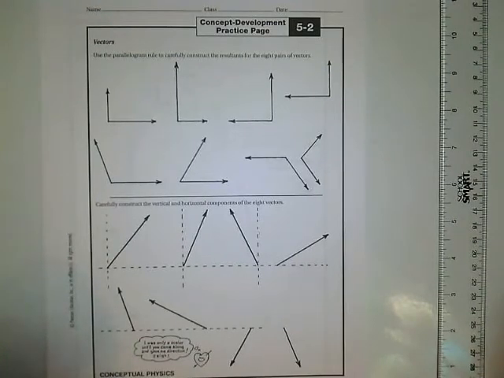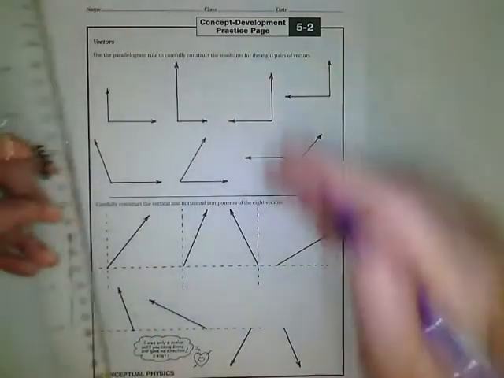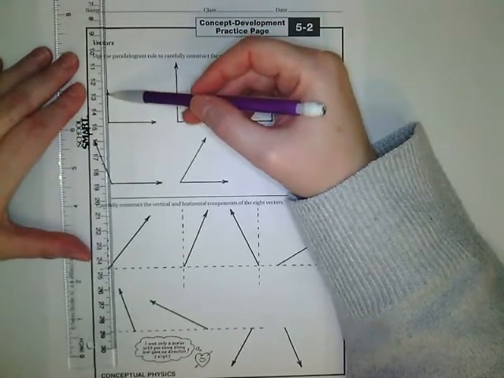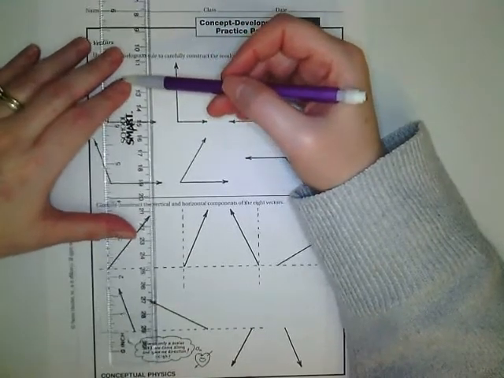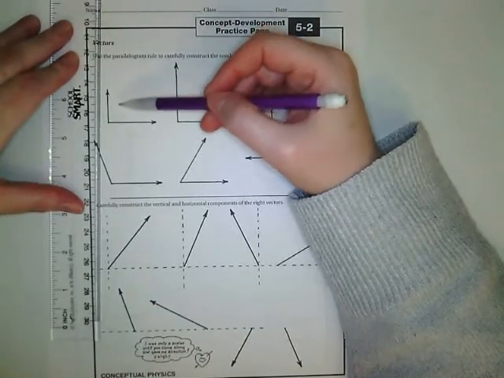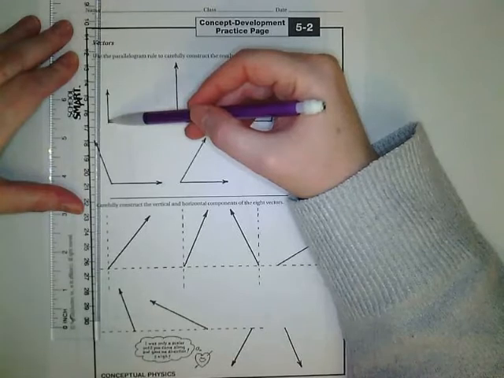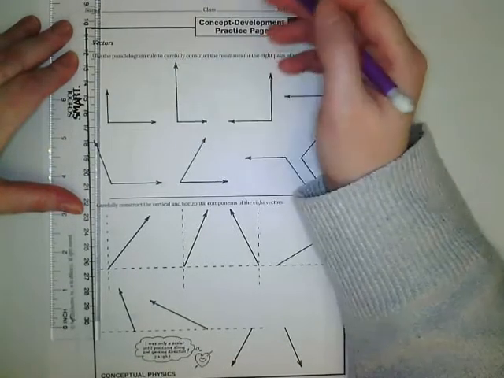And this first page is asking us to use the parallelogram rule to carefully construct the resultants for the 8 pairs of vectors. So the parallelogram rule was that idea that you draw another set of horizontal and vertical lines, and when you are at your spot where the tails of your vectors meet, you get the resultant.